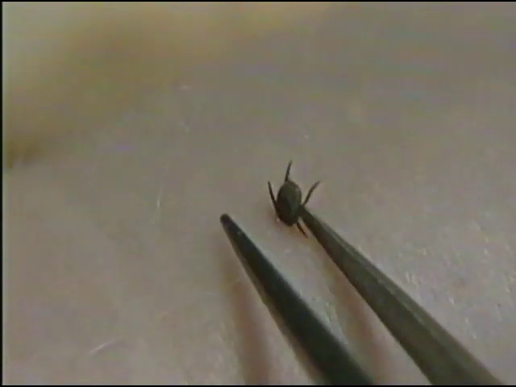When a tick is attached to you, a family member or pet, proper removal is crucial. Use a fine point tweezers to grasp the tick at its mouth parts as close to the skin as possible. Gently pull straight up on the tick, applying steady pressure.